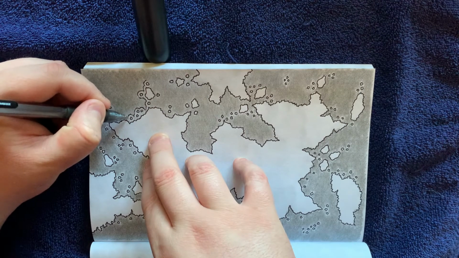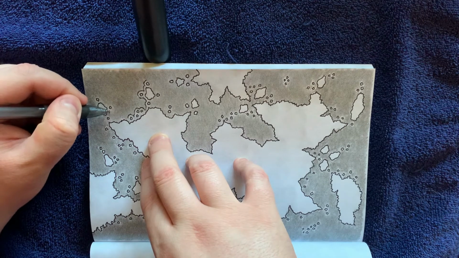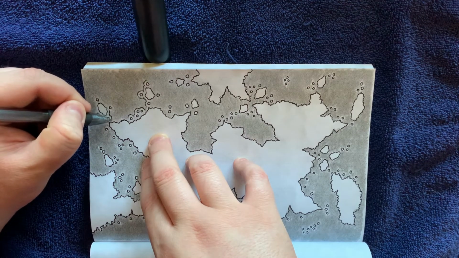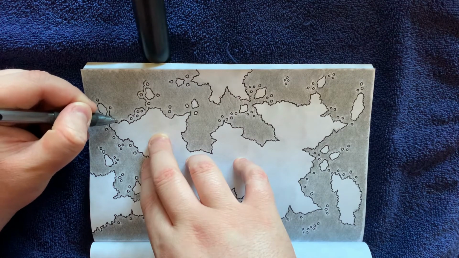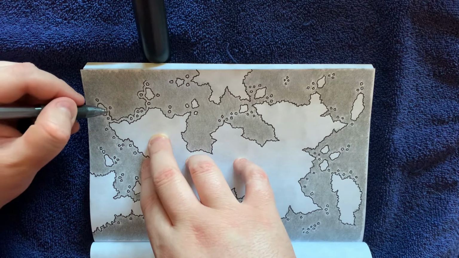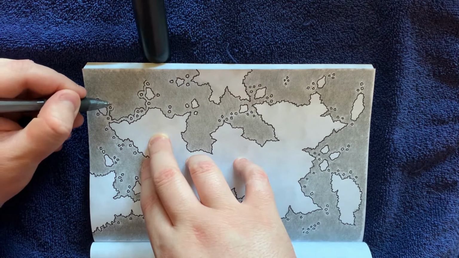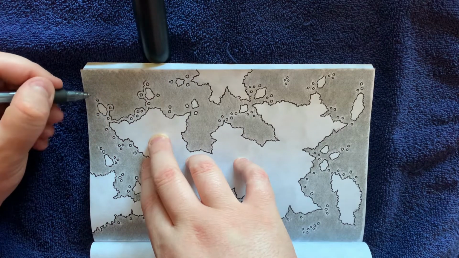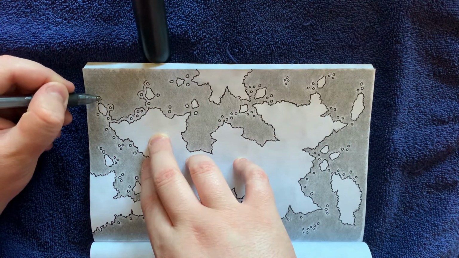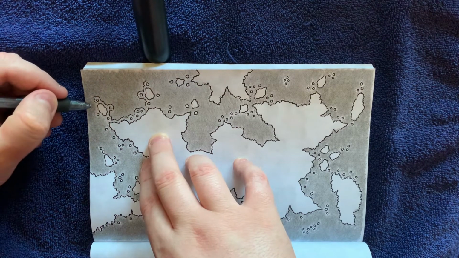I'm just going to go around and, again, there's not an official way how it has to be. Basically, I'm just going to go in and draw around everything that I've already drawn.